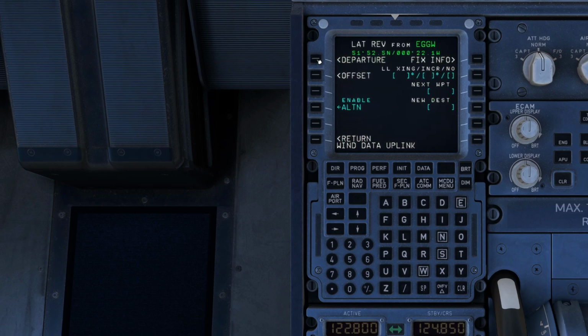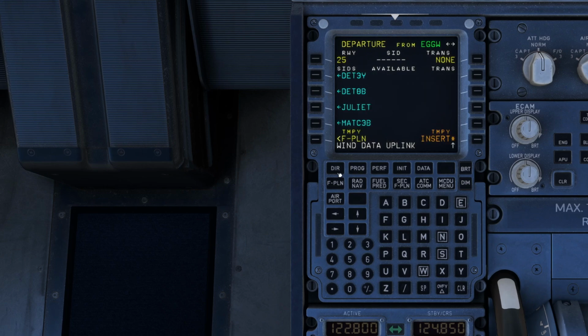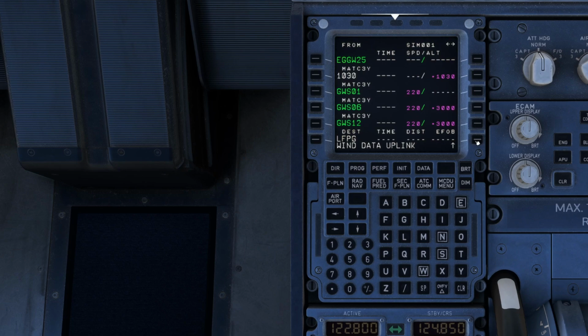So, first thing we need to do is put in a departure. So we've already got Luton Airport, but now we put in a departure. So we can select either one of the runways. It gives you the distance of the runway as well, also the course and the ILS frequencies. Put in runway 25. These are all the different departures that we're going to have. Let's just select one here. We can input that.